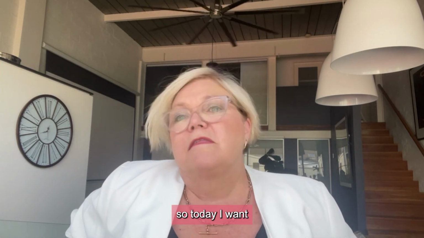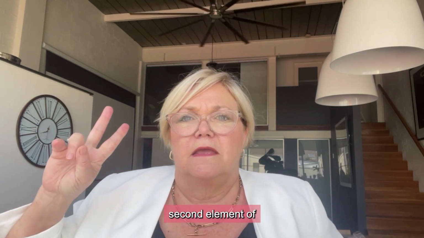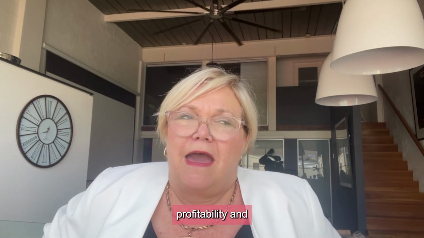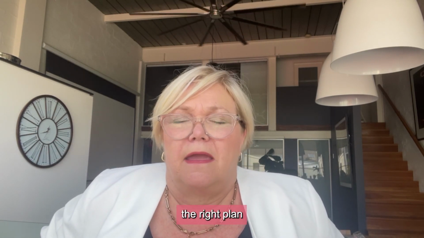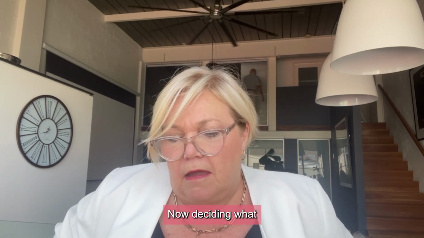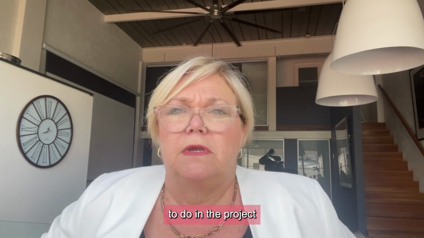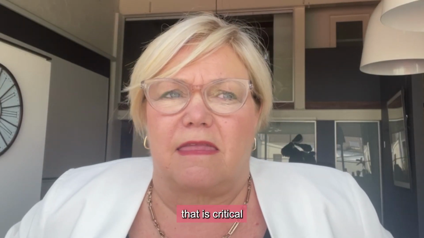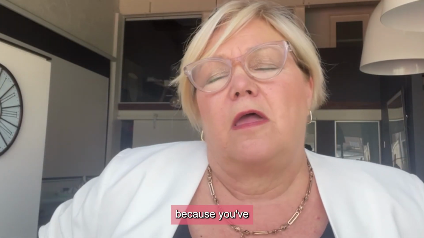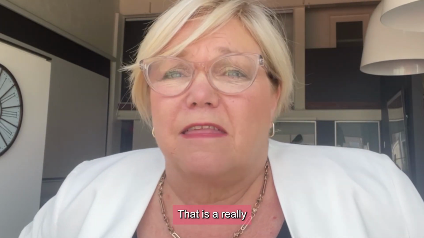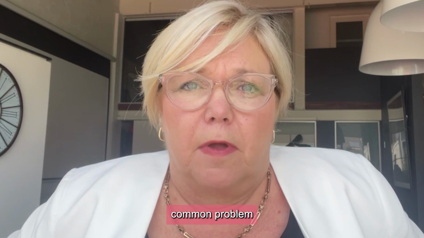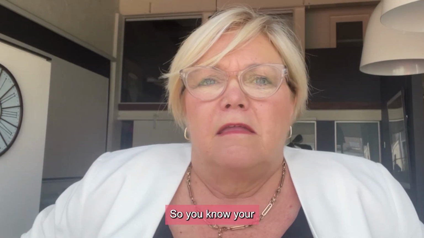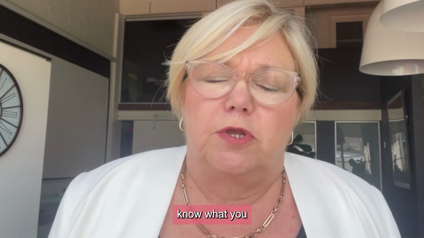And so today I want to talk about the second element of profitability, and that's getting the right plan on your project. Now, deciding what to do in the project, what improvements you'll make, and how you'll do that is critical, because you've heard of the word overcapitalising. That is a really common problem with renovators. So you know your market and you know what you need to deliver.